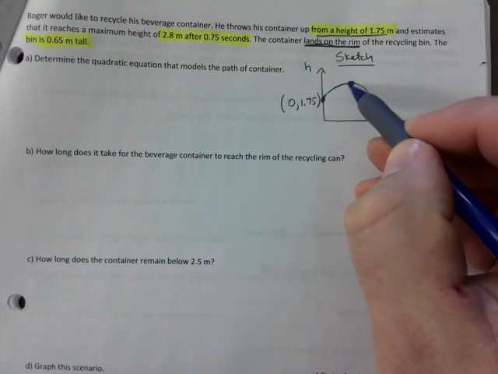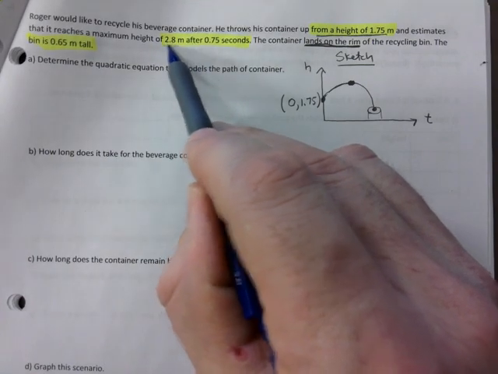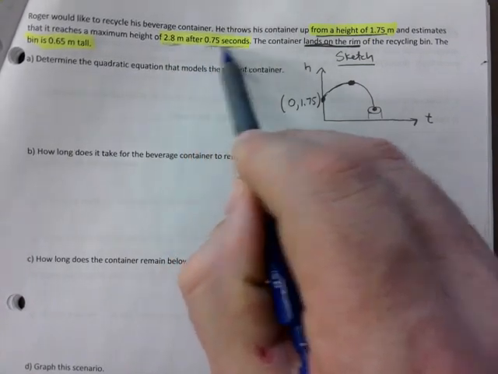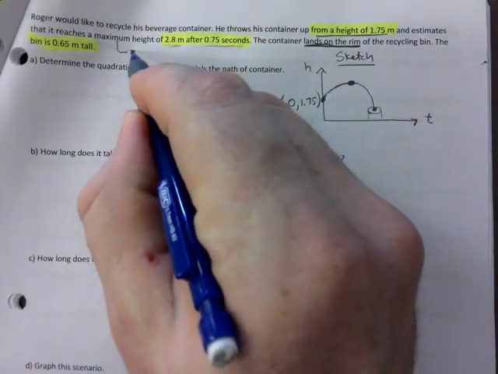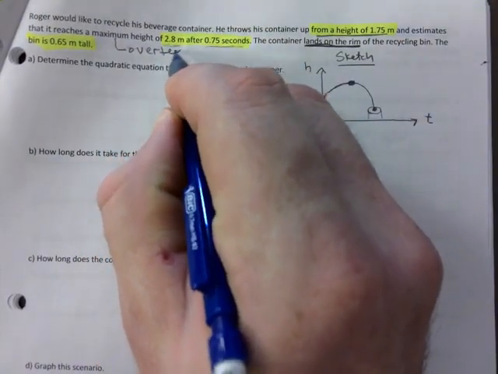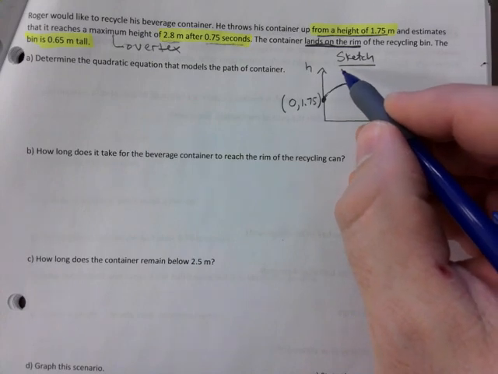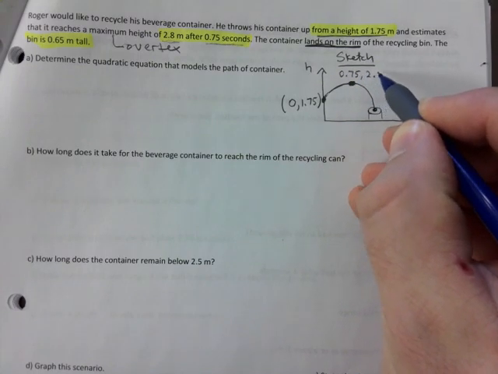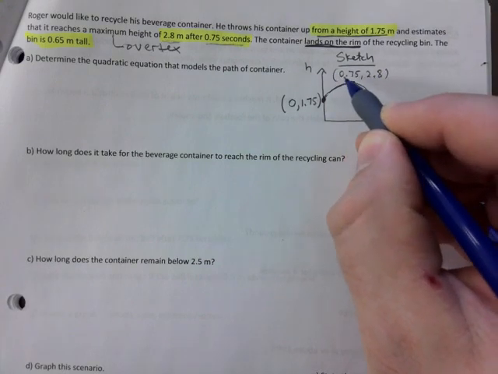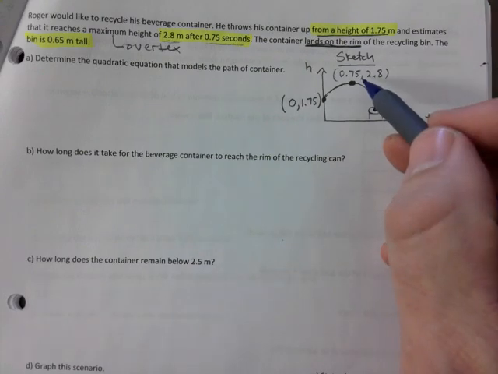What about this one over here? Do I know what this is? I actually do. It reaches 2.8 meters after 0.75 seconds. It says maximum, right? This tells you that this is the vertex. If it says minimum or maximum, you know this is the vertex. Okay, so this is 0.75. Don't mix this up. Okay, some students mix up time and height here. Okay, so that's point number 2.